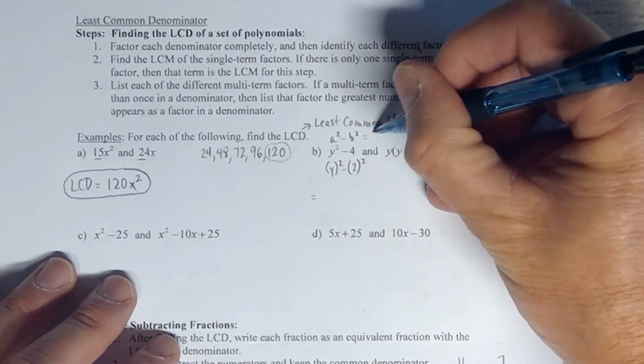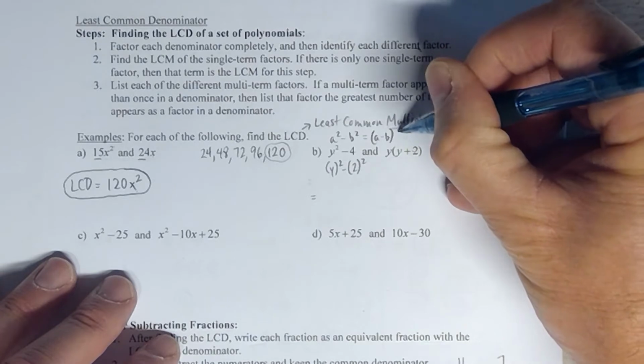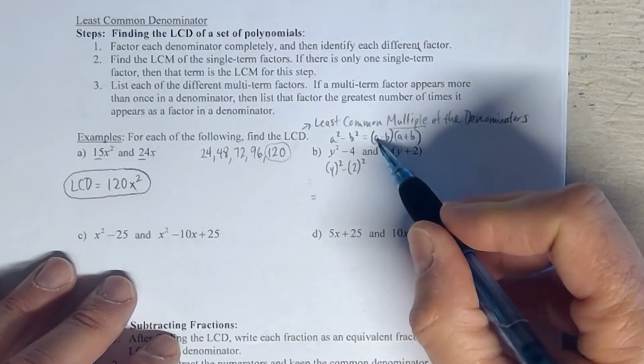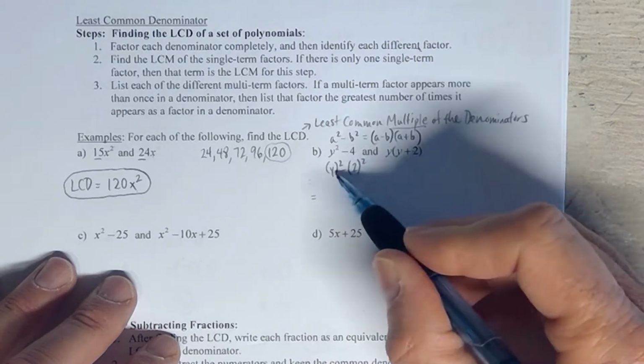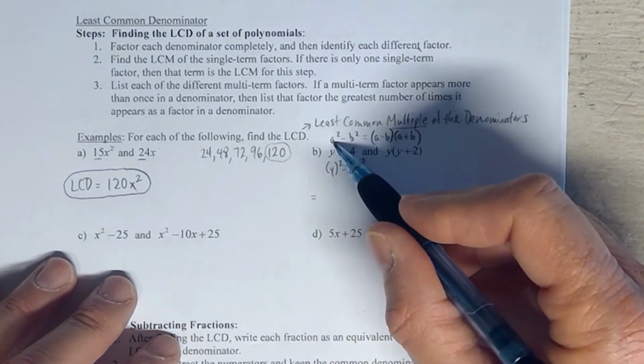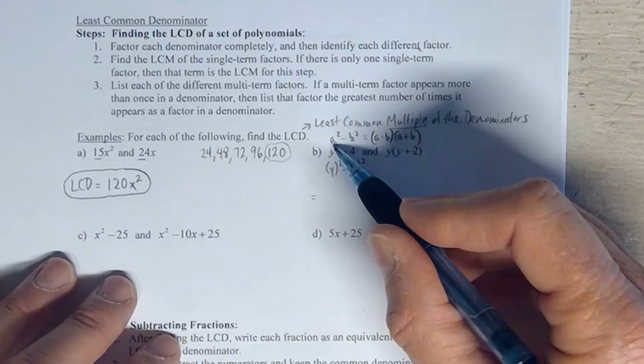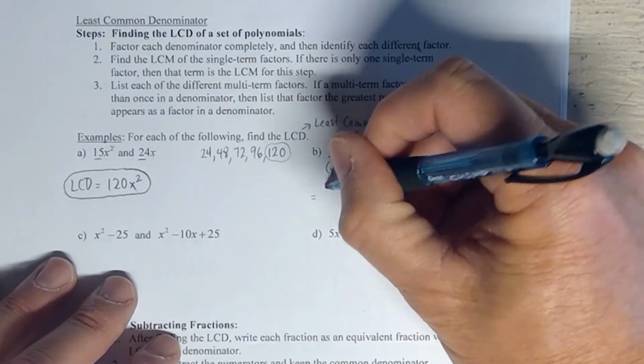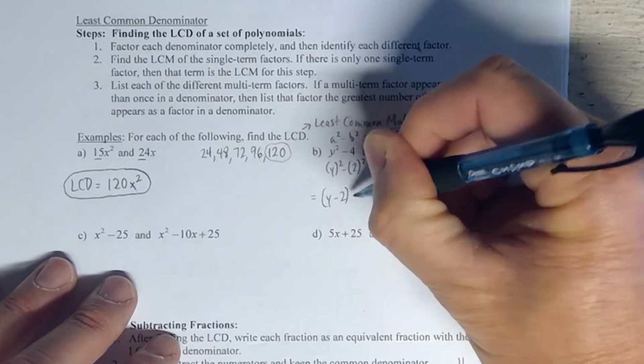That is a minus b, a plus b. And so that would be y minus 2, y plus 2, because this is y and 2 right here. So the y would go here and here, and the 2 would go there and there. So we get y minus 2 and y plus 2.